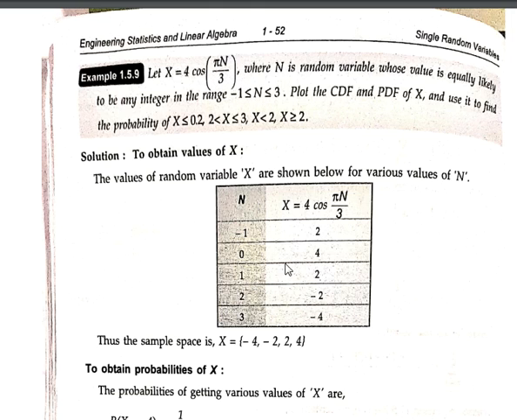So cos of 120 is 1 by 2 with a minus sign, and we get -2. When N is equal to 3, we get 3 into 180 divided by 3, which is cos of 180 degrees. Cos of 180 is -1, so -1 into 4 is -4. I hope these values are clear.